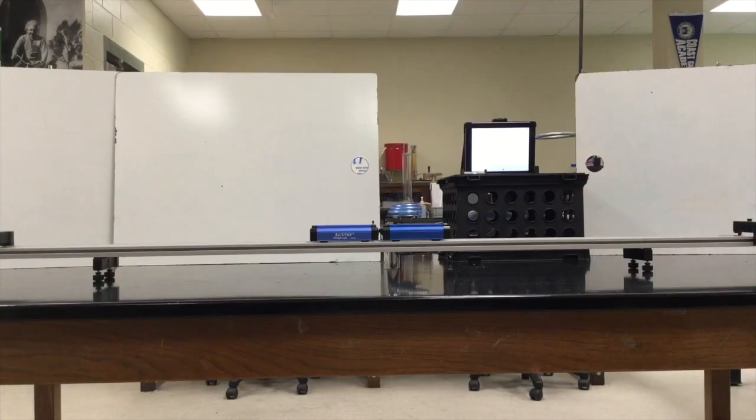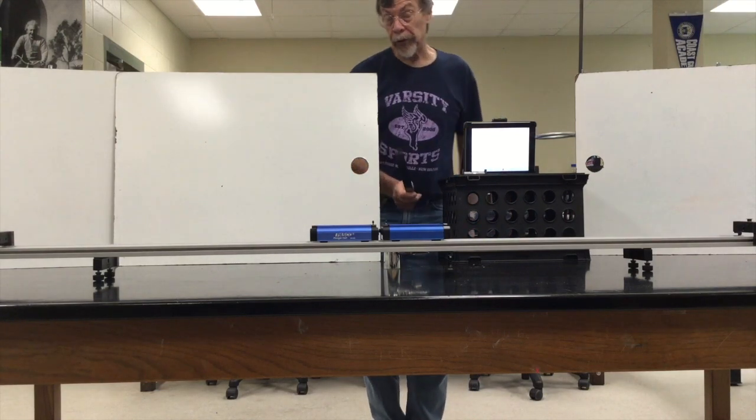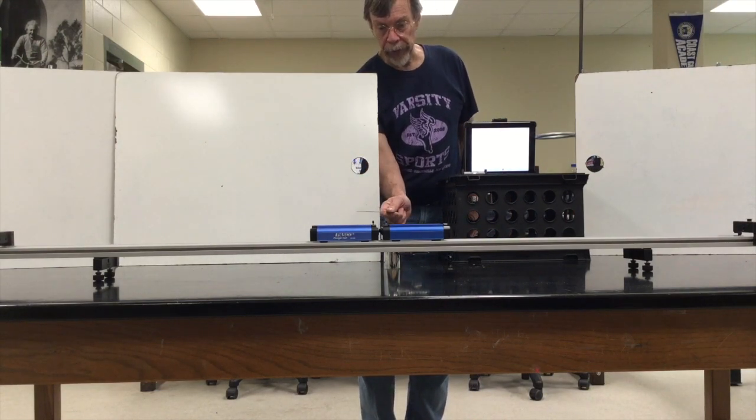My first question to you will be, will the carts have the same speed? So a follow-on question might be, will they have the same velocity? So in a moment I'm going to simply trigger the two carts apart, and let's see what happens. So your objective is to determine the speed of these carts.